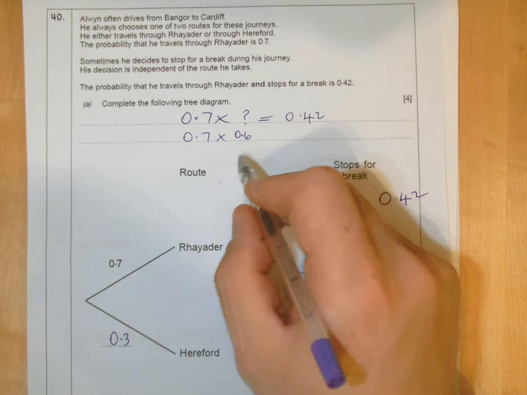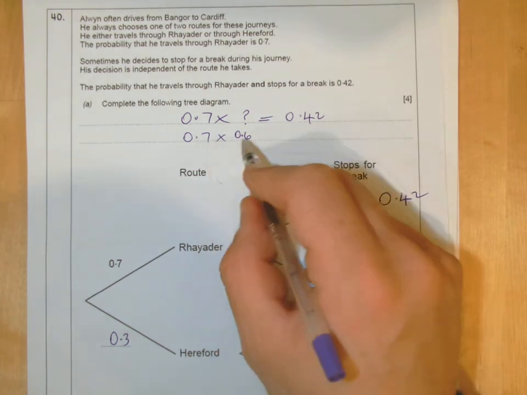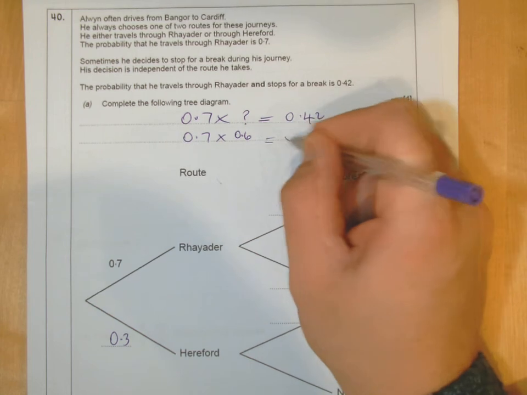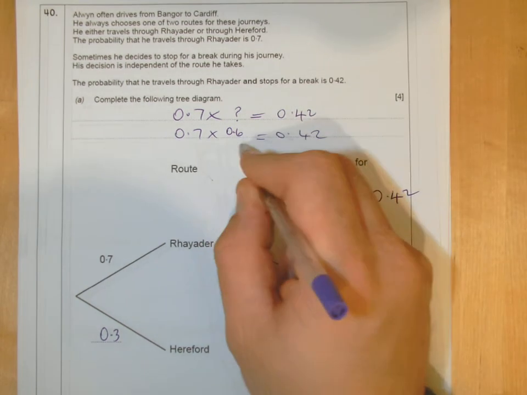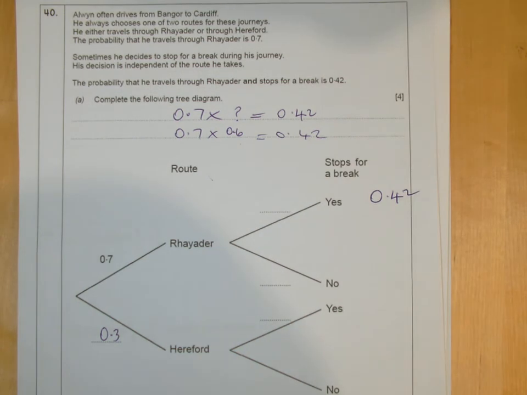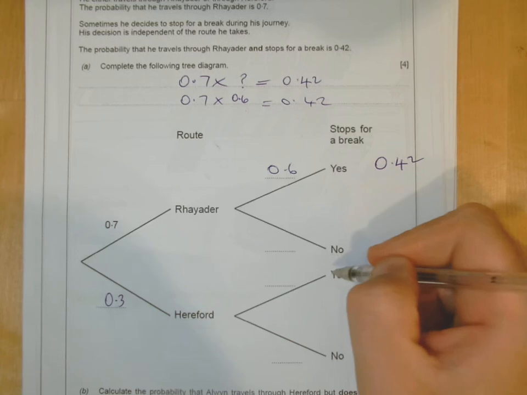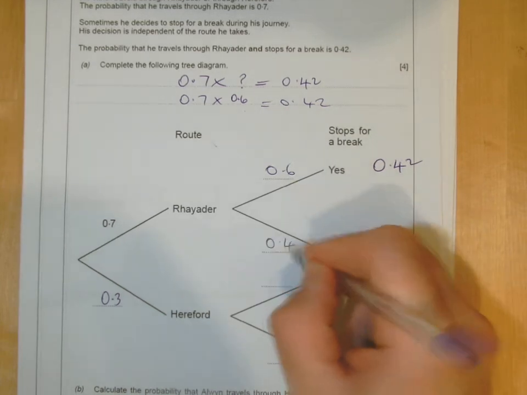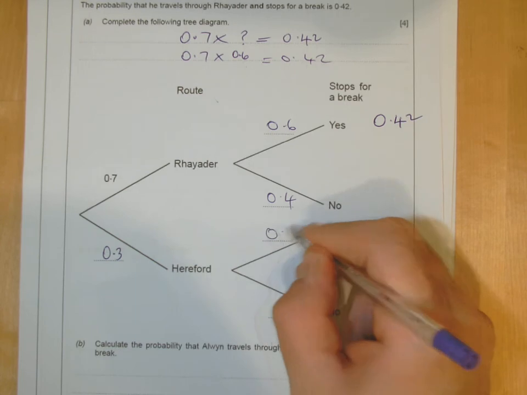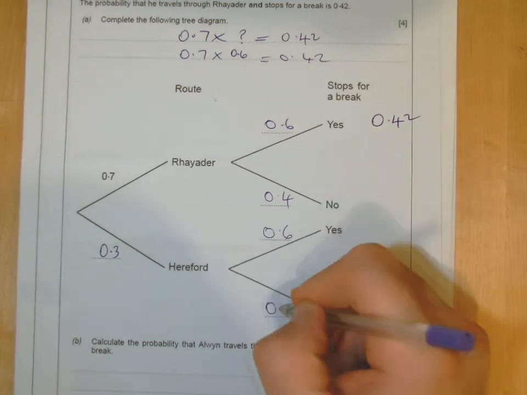It's going to be 0 point something. Because 7 times 6 is 42, it's going to be 0.6. That would give me 0.42. There are 2 decimal places in the question and answer. So we're going to have 0.6 here. That means he stops for a break. He does not stop for a break: if that's 0.6, this is going to be 0.4. Just repeat the branches, because you do repeat them, to show all options: 0.6 and 0.4.